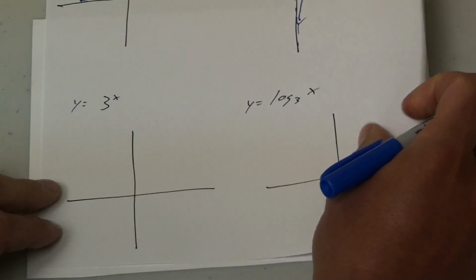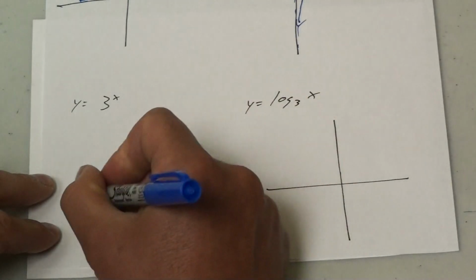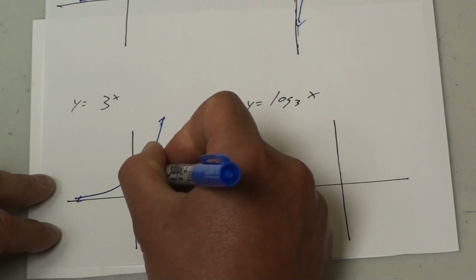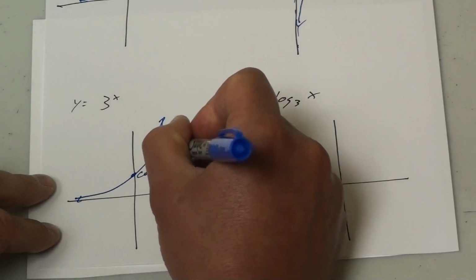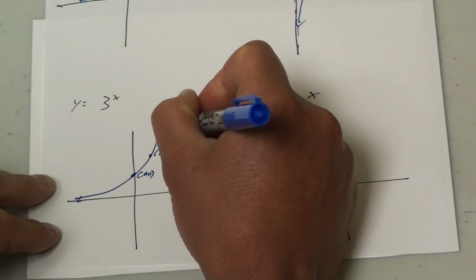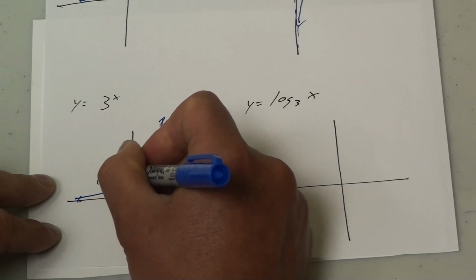Let's take another example. y equals 3 to the x. Okay, I know the exponential looks like this. 0, 1. I have the point 1, 3. I have the point 2, 9. I have the point negative 1, 1/3.